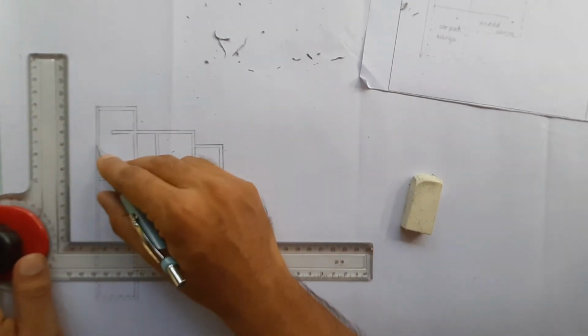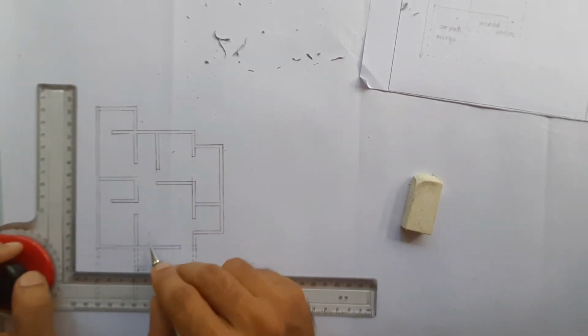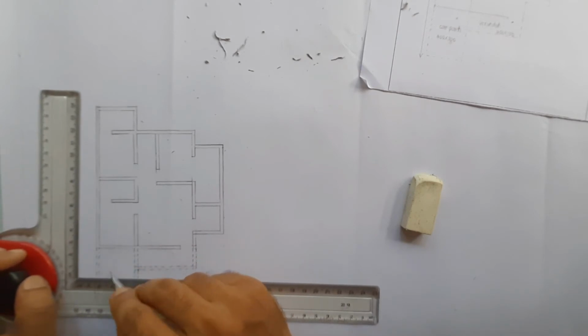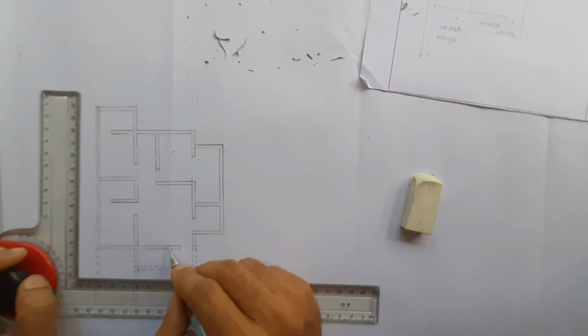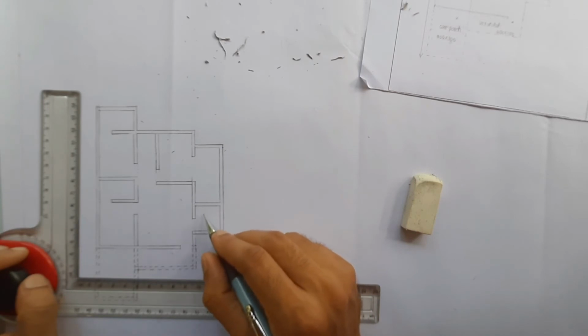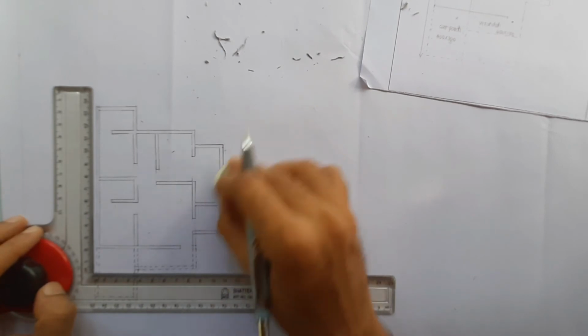So here you can provide a window here, next window here, another window here also. So a window can be opened towards a carport, and here also you should provide a window, and this window should open towards the veranda. Here you should provide a ventilator because it's a toilet or water closet. Here also there is a change.